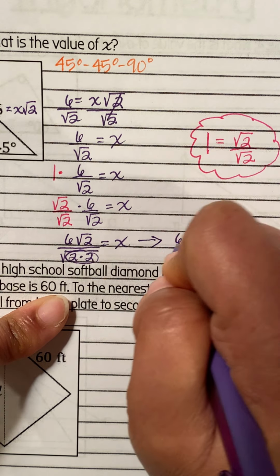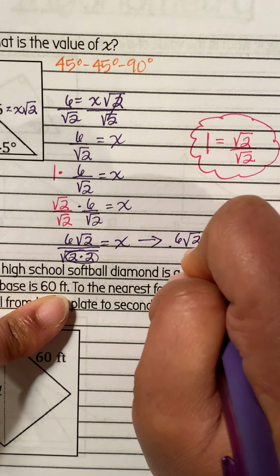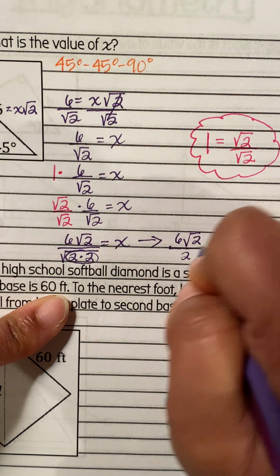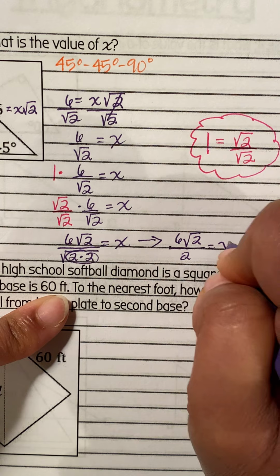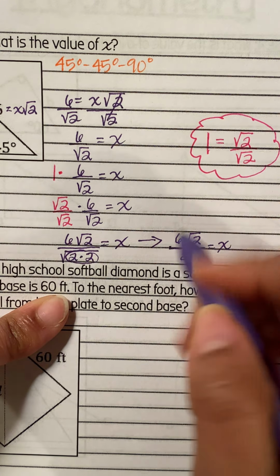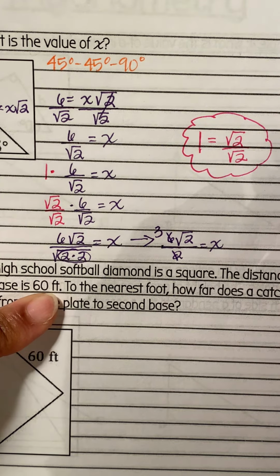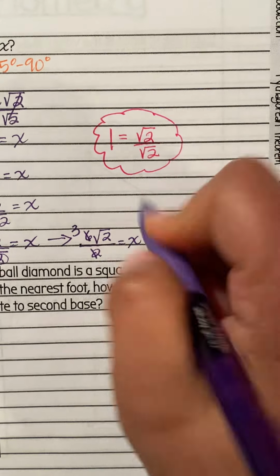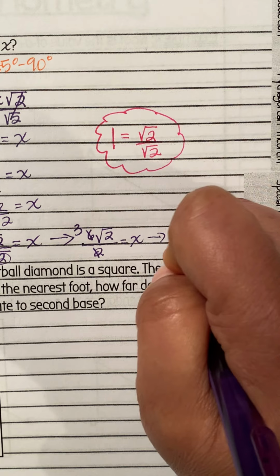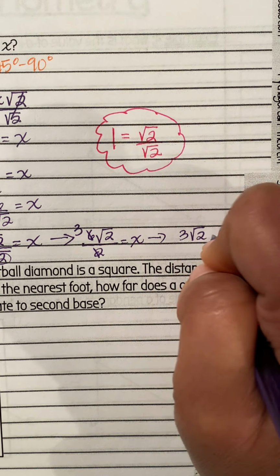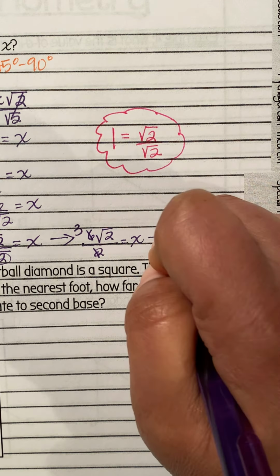This is going to end up being 6 times the square root of 2 over 2, which is equal to x. Now 2 goes into 6 3 times. So our answer is going to be 3 square root of 2 is equal to x.